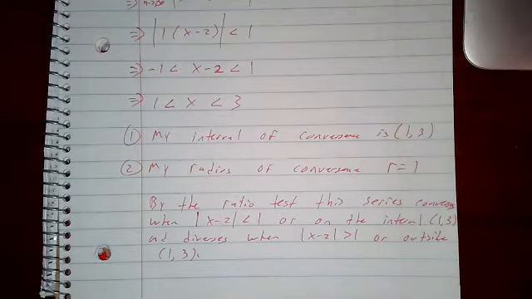Now according to the book, there's something I forgot. We should be checking the endpoints. Like, is it for sure not converging at 1 and 3? We need to check the endpoints.